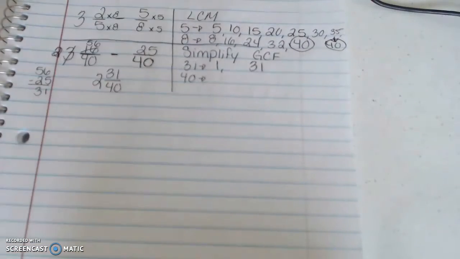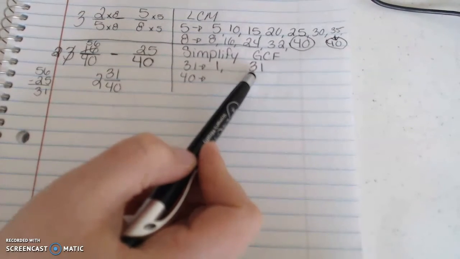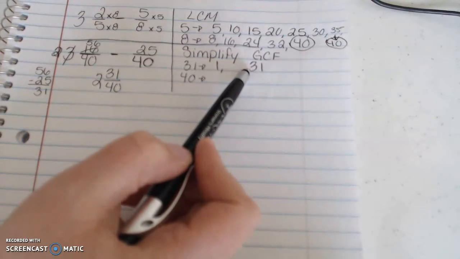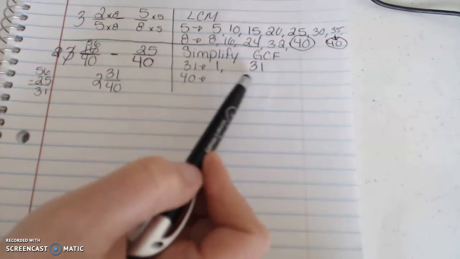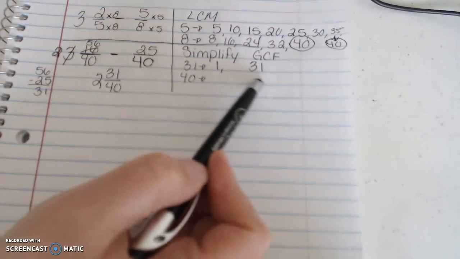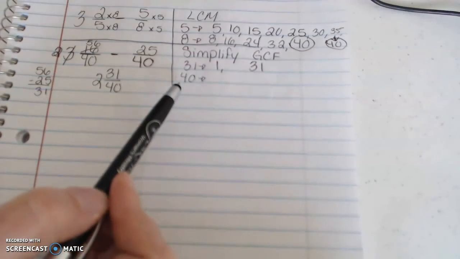And then I'm going to say, well, can I multiply anything by 2? Can I multiply anything by 3? Can I multiply anything by 4? And so forth until I can't multiply anything else, or until I get to this number right here. Well, I know that 31 is a prime number, and prime numbers only have the factors of 1 and itself. So that's all the factors of 31.